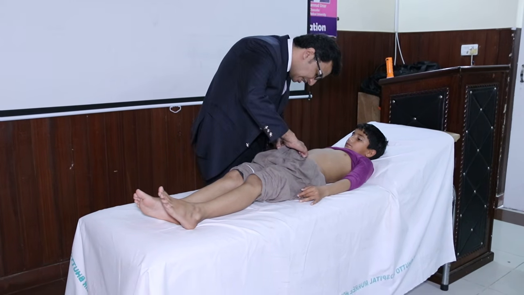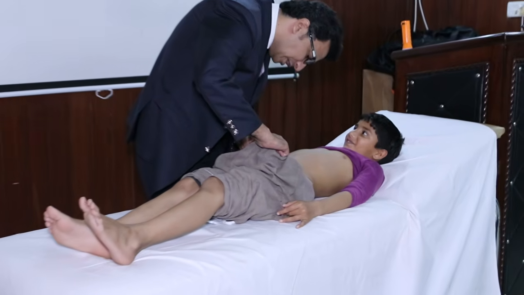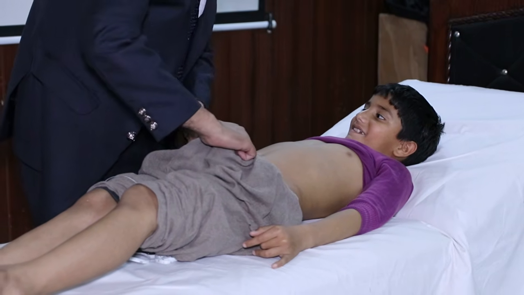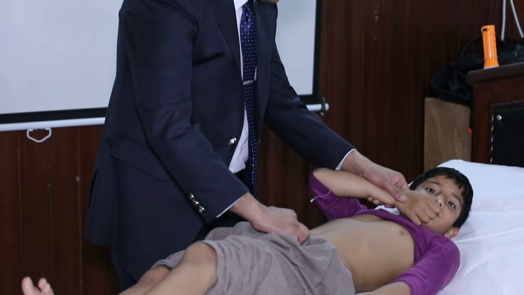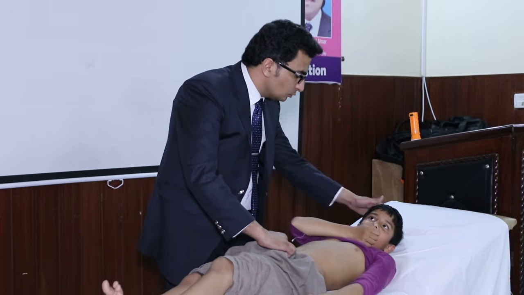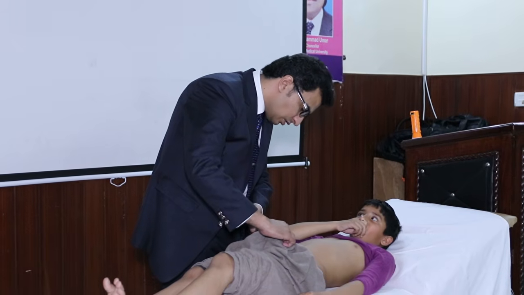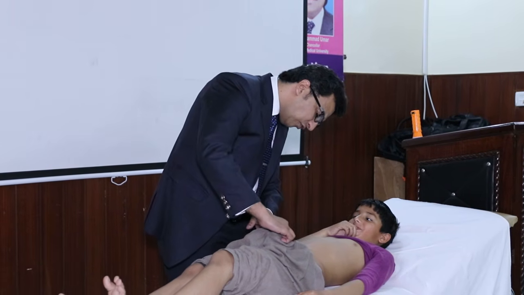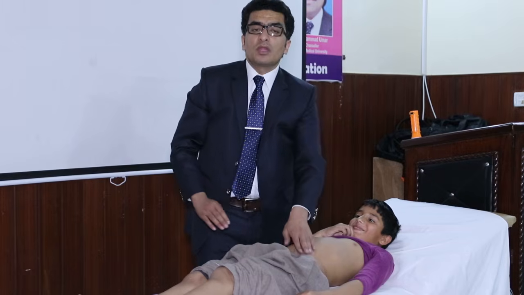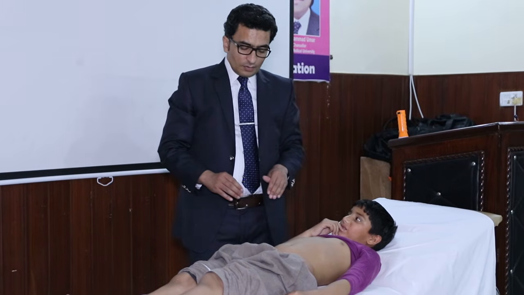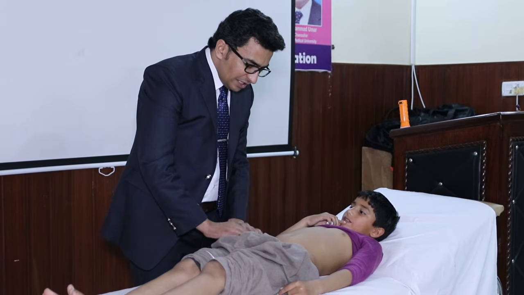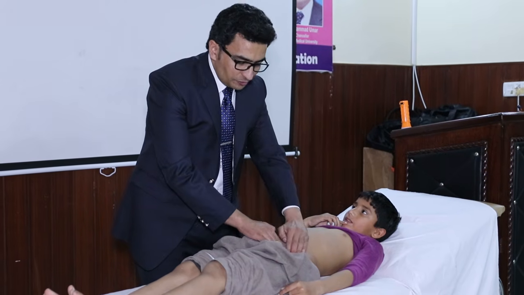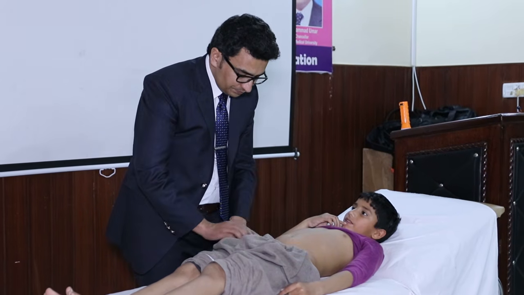After checking the bladder, gently take up the trouser, look for hernial orifices, look for any genital abnormalities. Ask the patient to place the hand on the mouth and do a cough. Beta khansi karo. When he coughs, look for the hernial orifices. Then also examine the inguinal lymph nodes, as this is part of relevant examination.